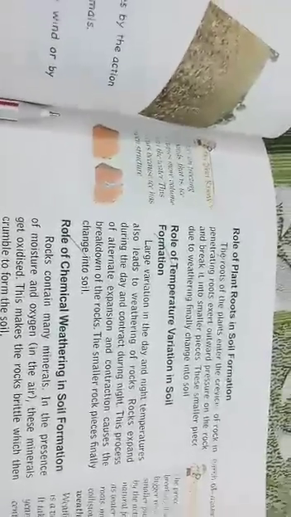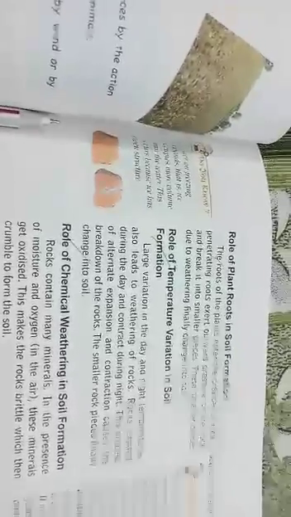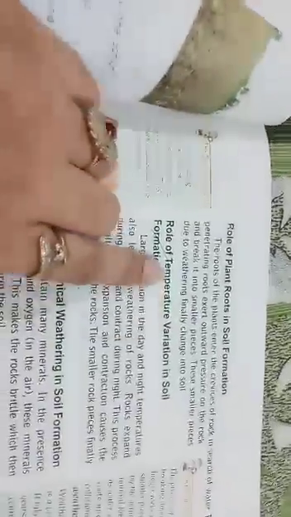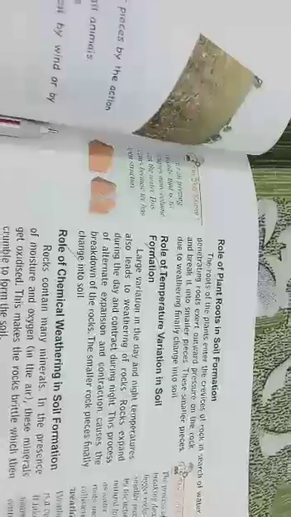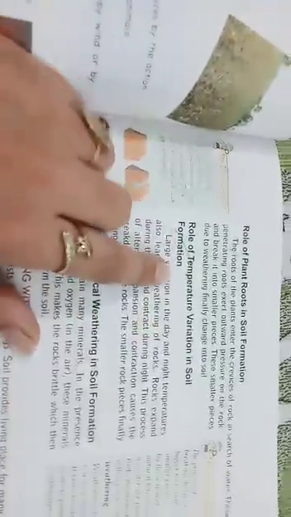Now we will read the role of plant roots in the soil formation. We know that roots of plants are present inside the soil. When roots of plants are growing, they exert pressure on the rocks, and due to that pressure, rocks will break down into smaller pieces. These smaller pieces, due to weathering, finally change into the soil.